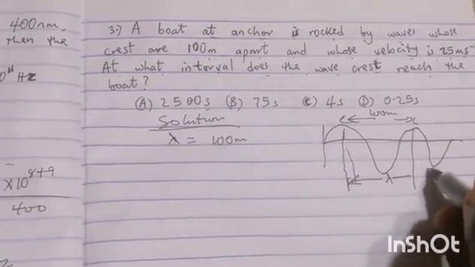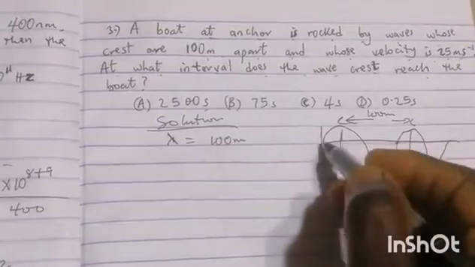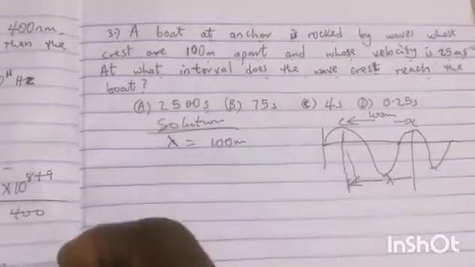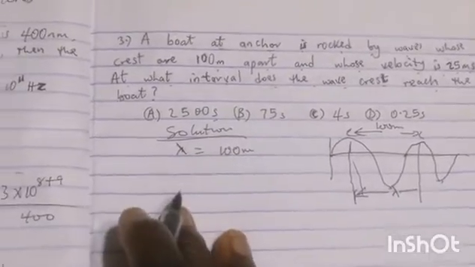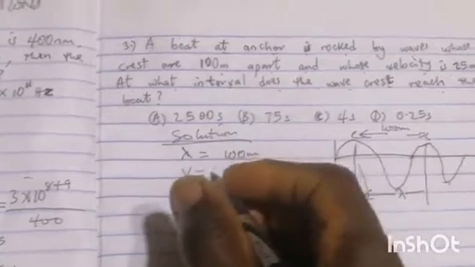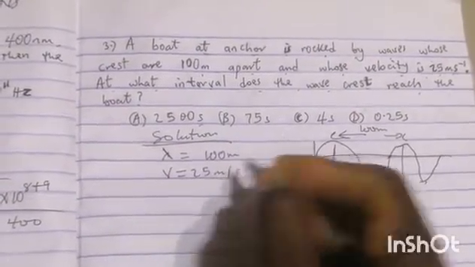The distance between two successive troughs also is your wavelength, and the distance covered in one cycle is your wavelength. So those are the foundations that you must know. So velocity now, as given, is actually 25 meter per second.